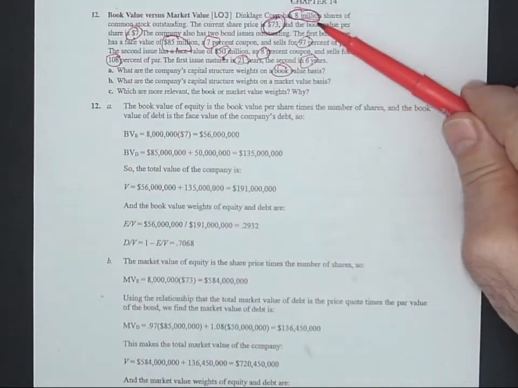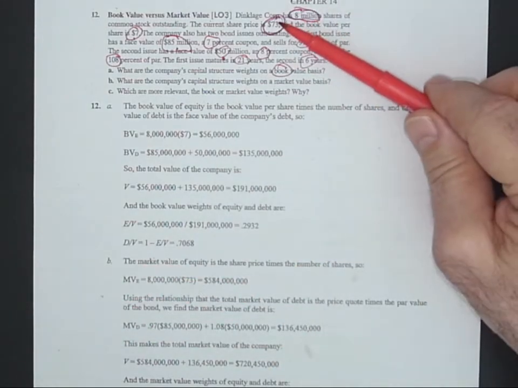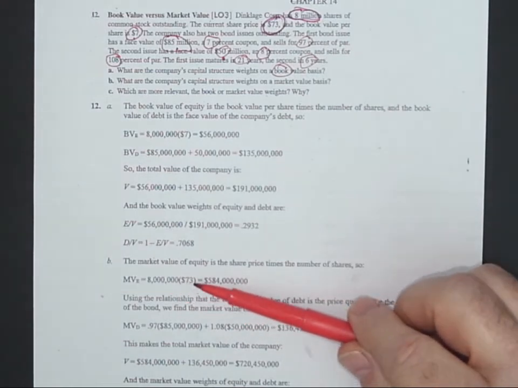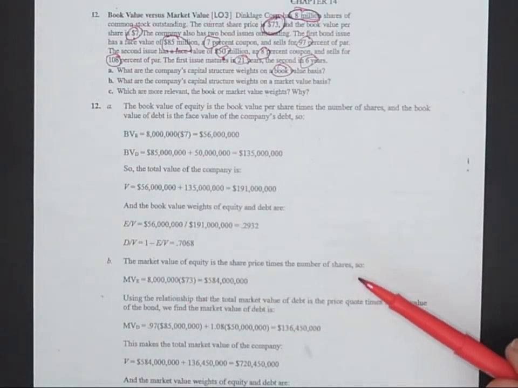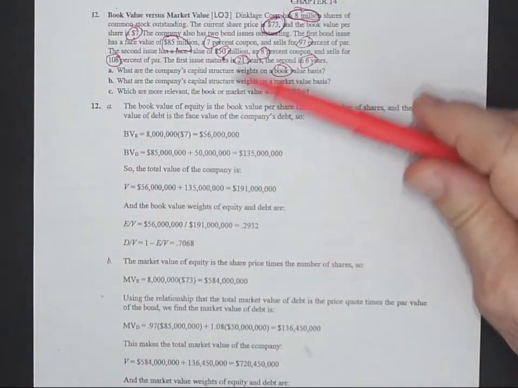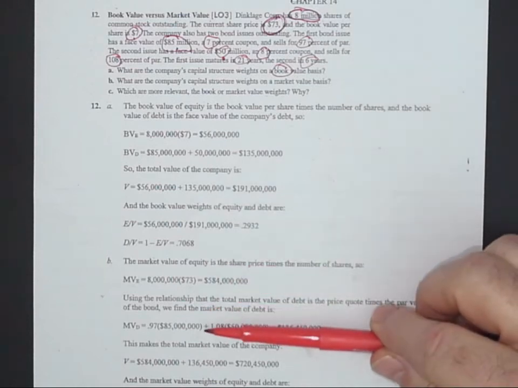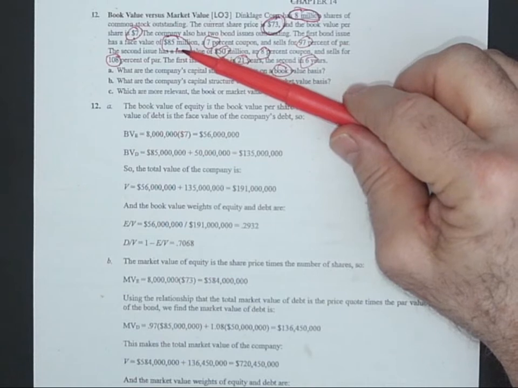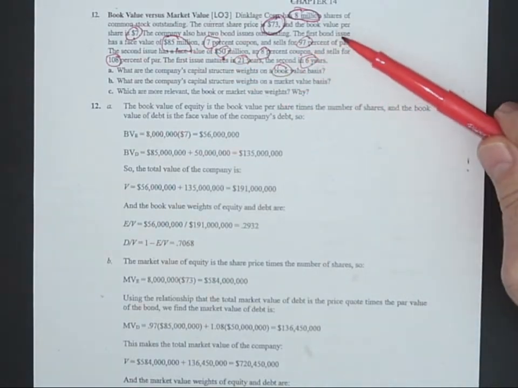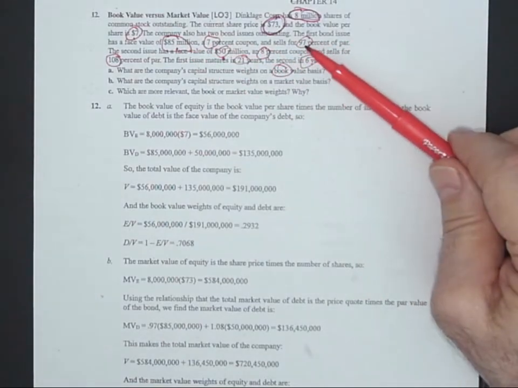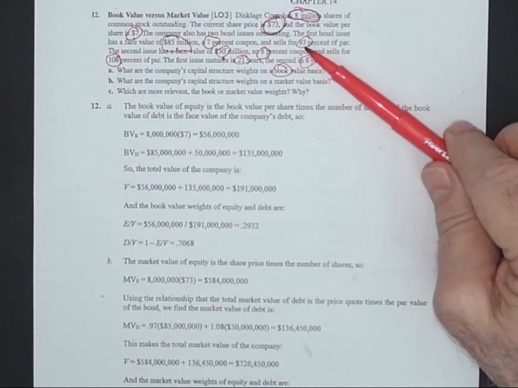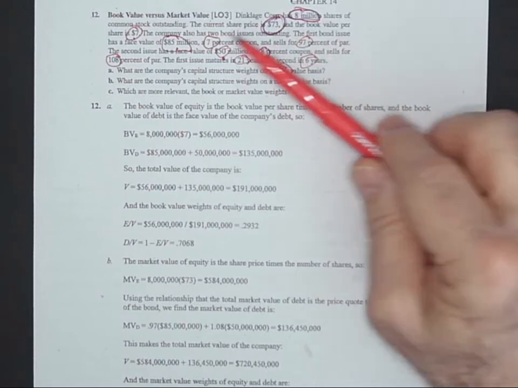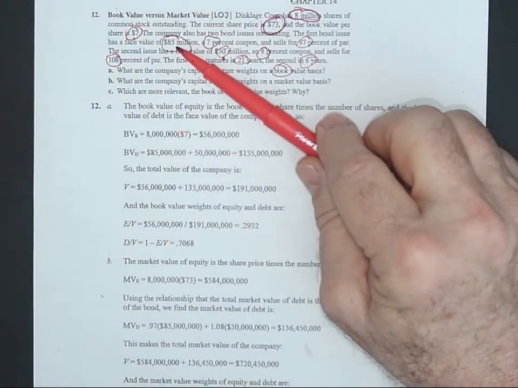So we had 8 million shares, $73 per share, 8 million, 73, 584. Now for the bonds, we have one bond that's at 85 million in face value, and it's selling for 97% of par. So if it's selling for 97% of par, then the market value would be 97% of 85 million.